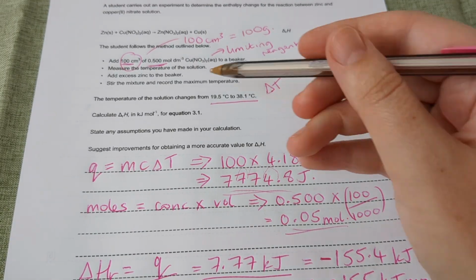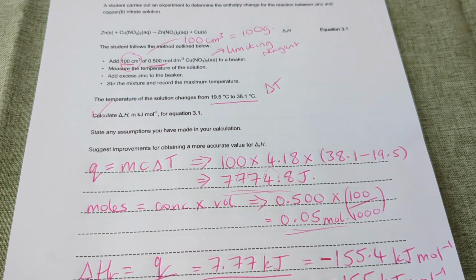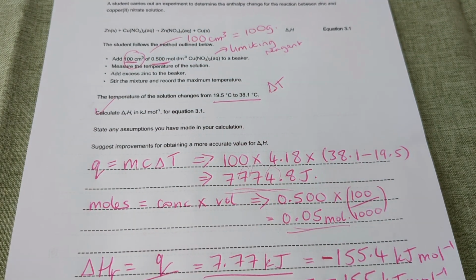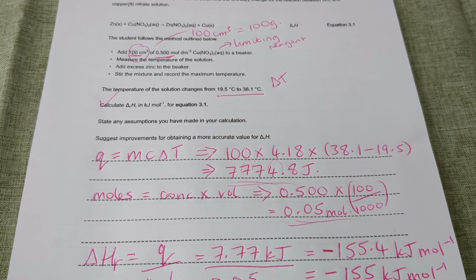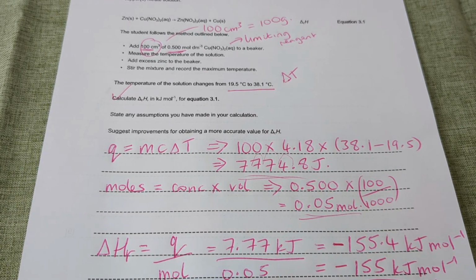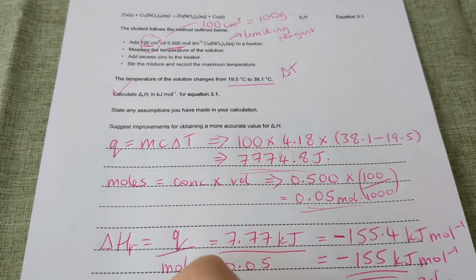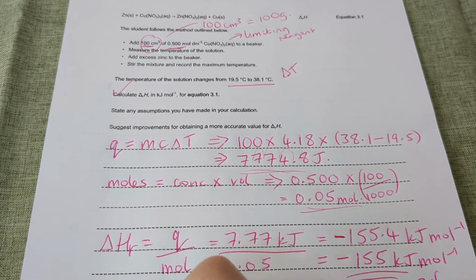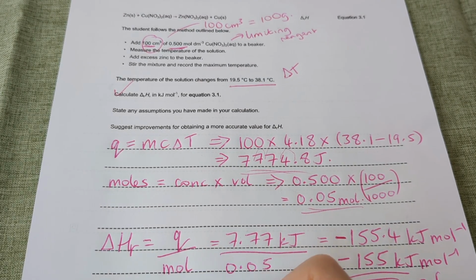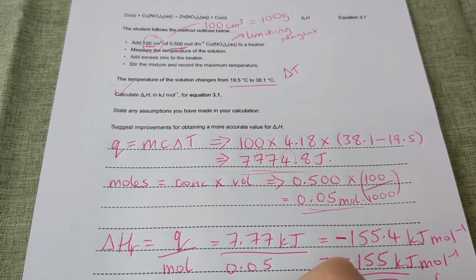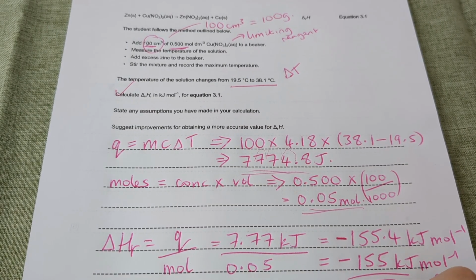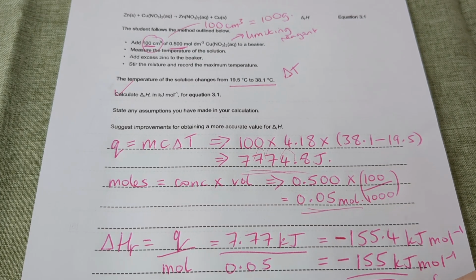Right, so the next bit then, we've done that. State any assumptions we've made. There's quite a few assumptions we could talk about. I'll show you the mark scheme at the end. So the first one, we can say that we assumed that 100 centimetres cubed of copper nitrate is equal to 100 grams. So we assumed it's got the same density as water.